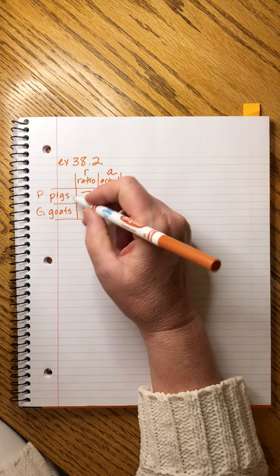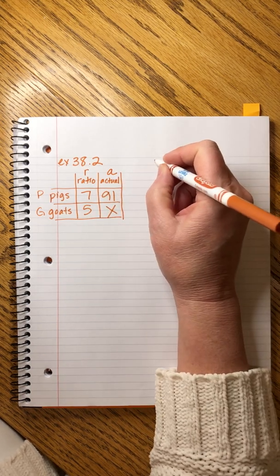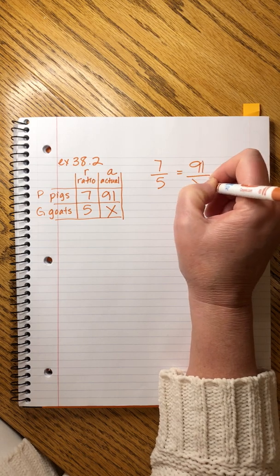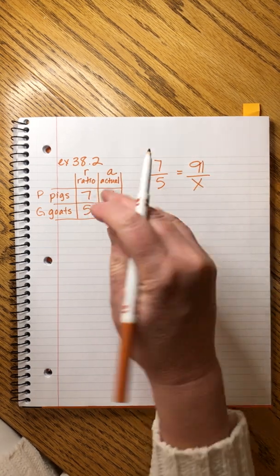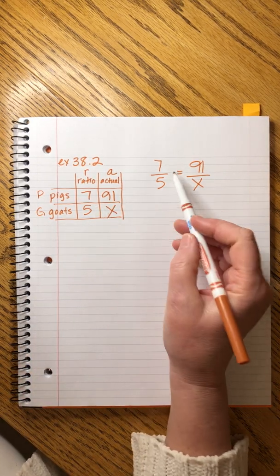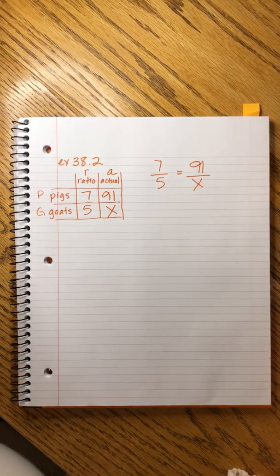Now our numbers are all organized just the way we want, and we can set this up to say 7 over 5 equals 91 over x. I just lift the numbers right out of the table and keep them in the same order, create fractions, and set them equal to each other. Now we are ready to solve, and now you can see why we practiced.